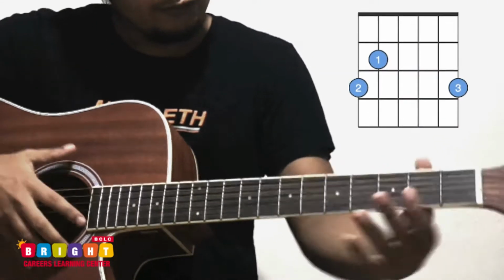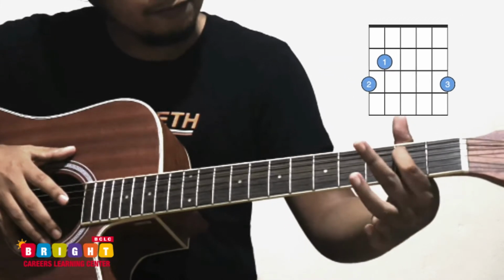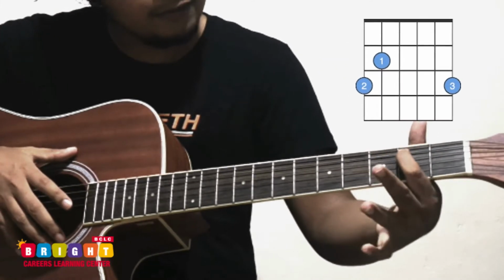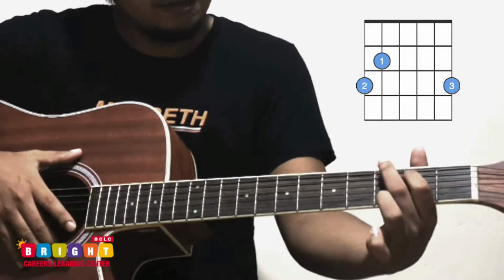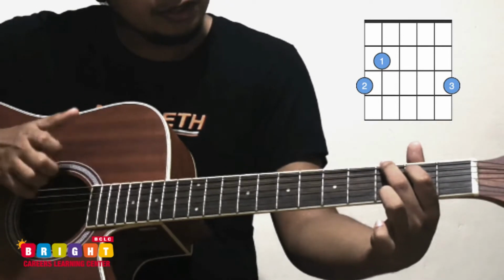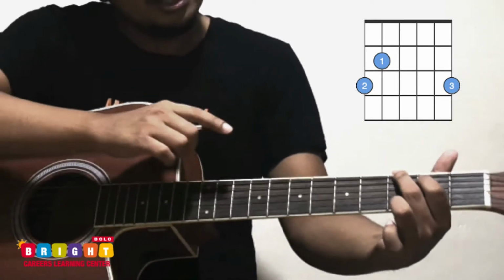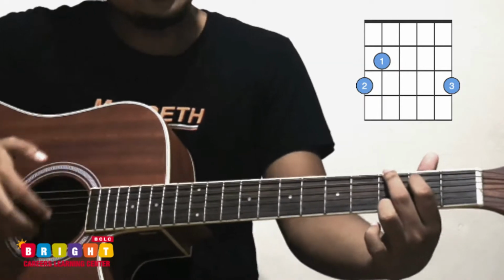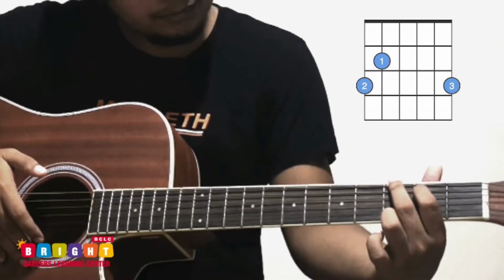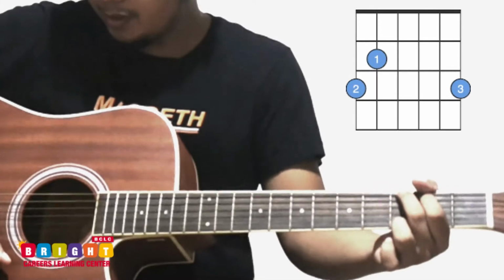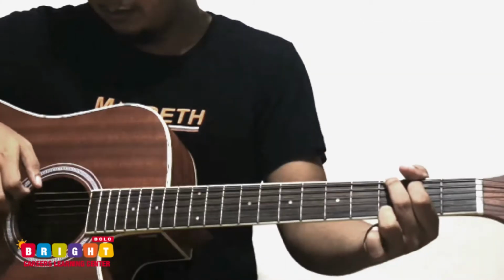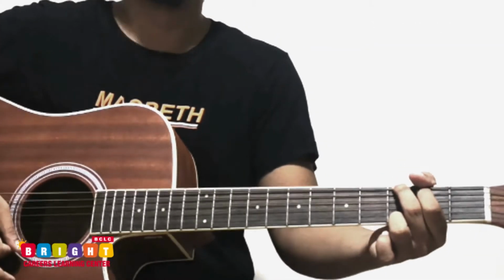And if you remember the G, this is the G. First finger here on the 5th string 2nd fret, your second finger here on the 6th string 3rd fret, and then your third finger here on the 1st string 3rd fret. So you strum all strings.